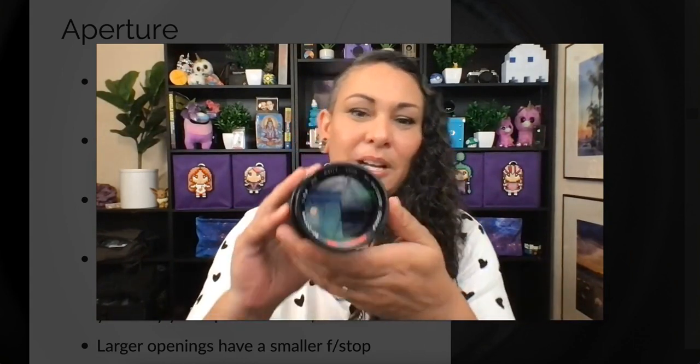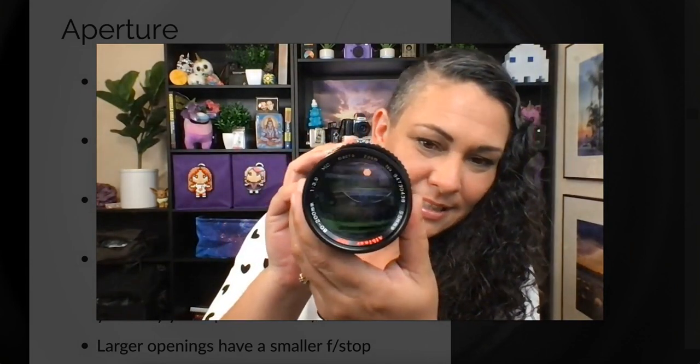Now this lens already has some issues with it, so that's why I'm doing this. I do not recommend that you take your lens off your camera and start messing around with it like this, because you can introduce dirt and hair and dust into your camera and lens by doing this. So again, I do not recommend you do this, but I do want to show you what exactly it is.